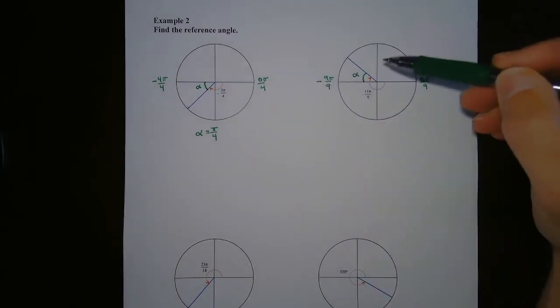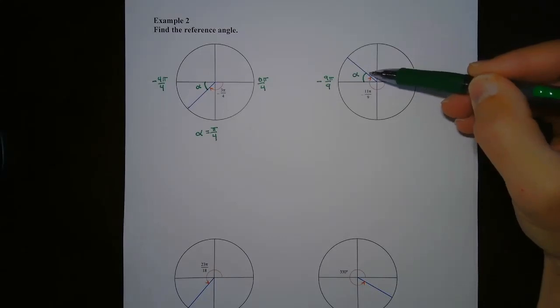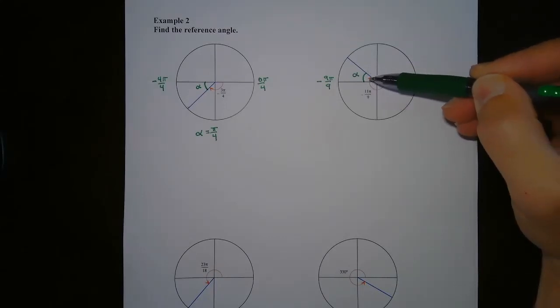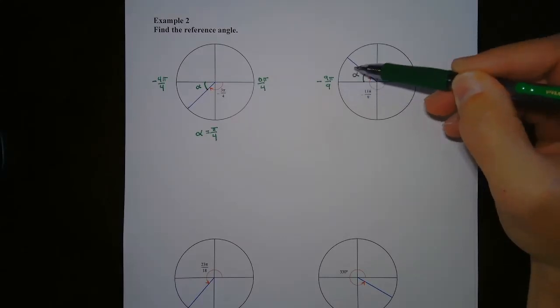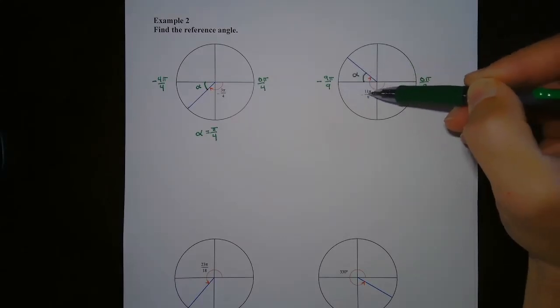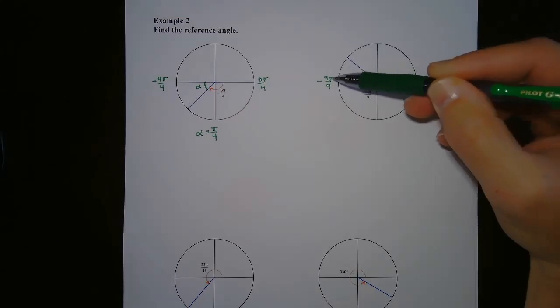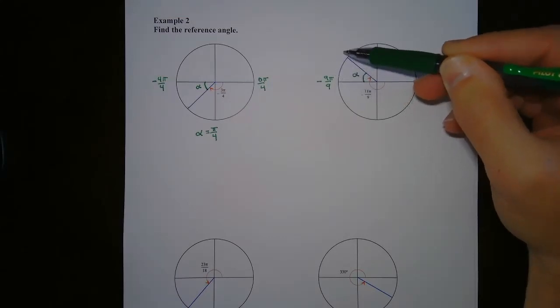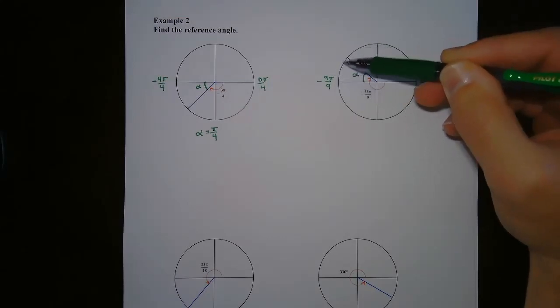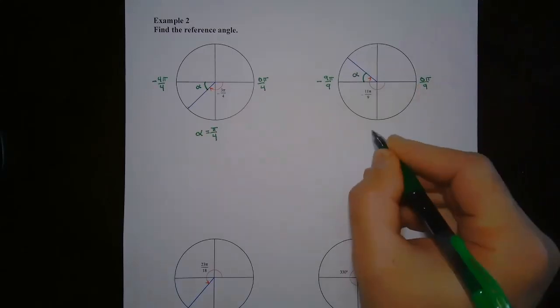Okay, and I need to go a little bit more to get to 11 pi over 9, or negative 11 pi over 9. How many more pi over 9s would I have to do to get to negative 11 pi over 9? Well, I'd have to go to negative 10 pi over 9 and negative 11. I'd have to go 2 pi over 9s. That's my reference angle, okay?